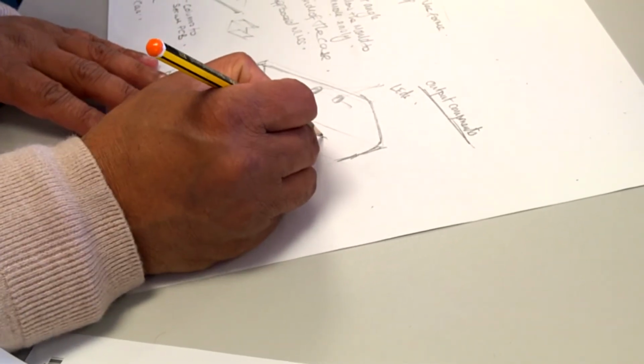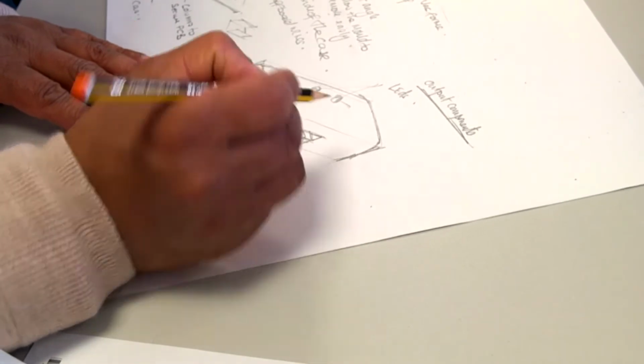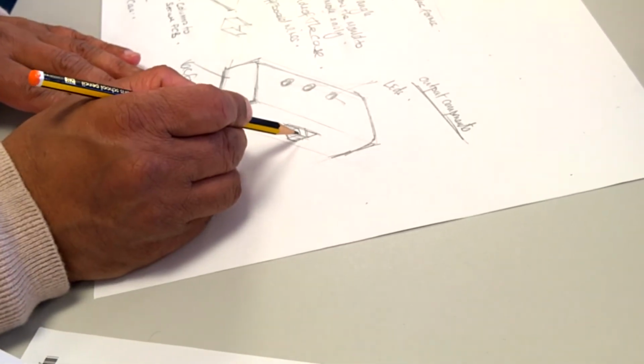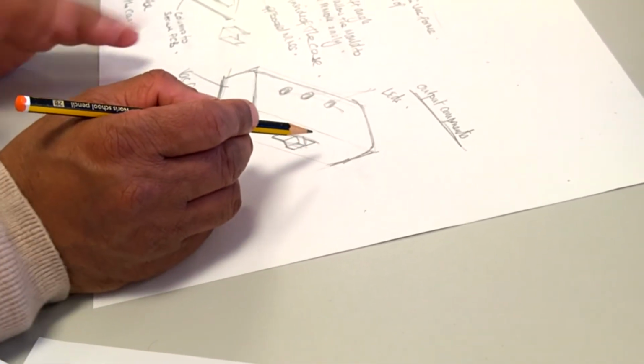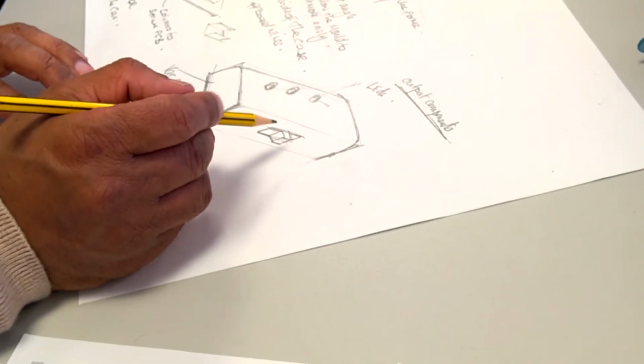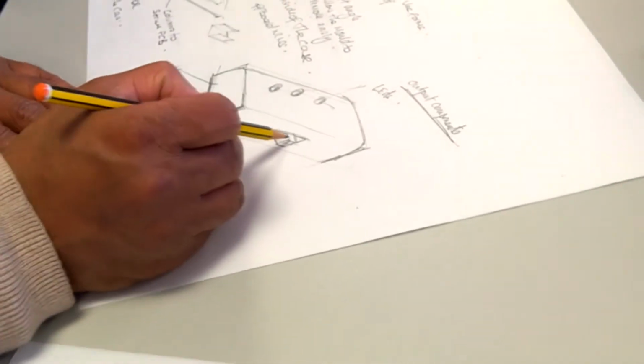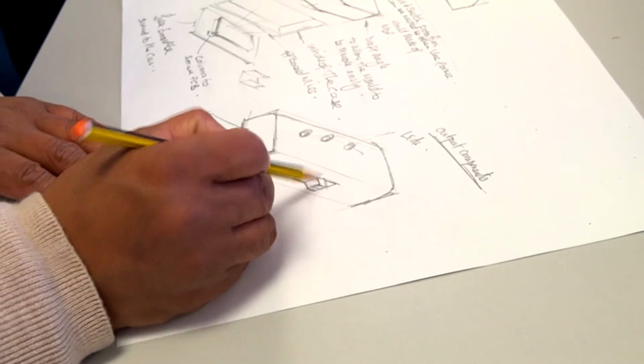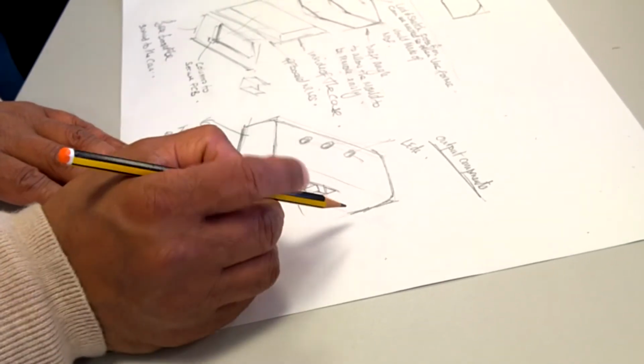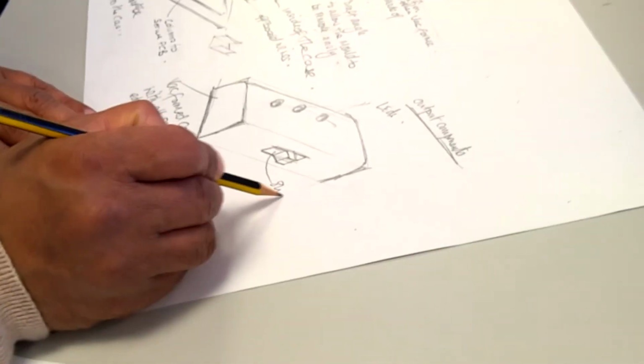Would the examiners mind if you do sketches with lots of lines instead of one clean line? They don't mind, but the tidier it is, the better they can see it. Can we use a ruler? Yeah. If it's good enough for me, I don't need one.